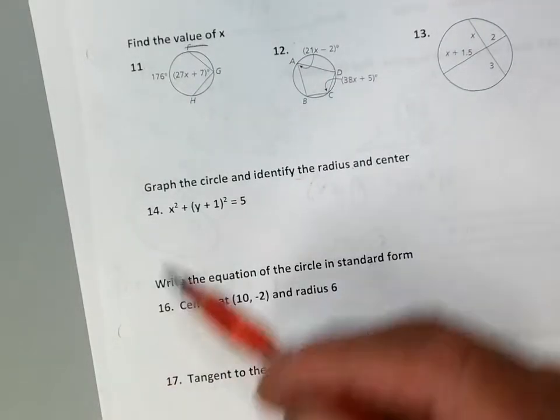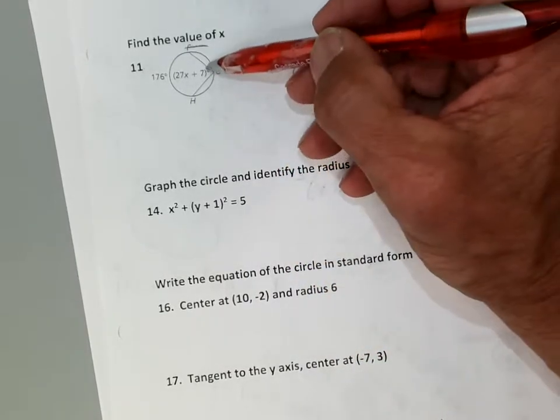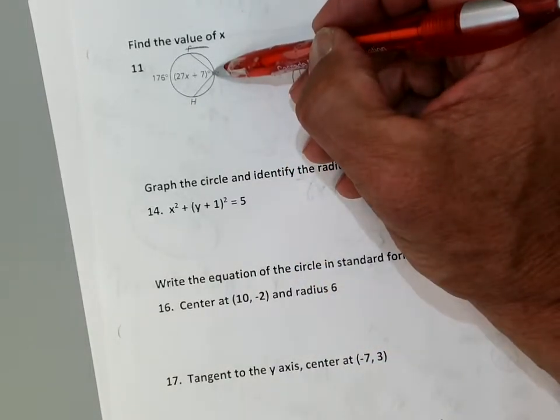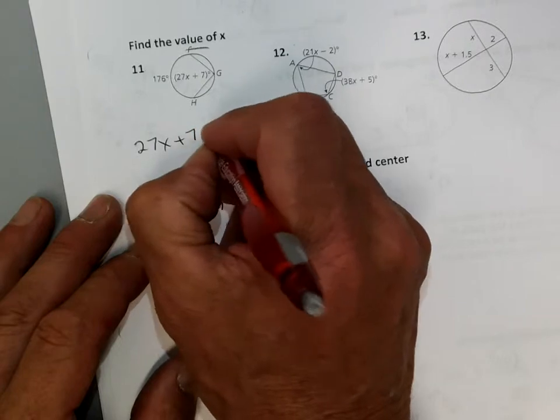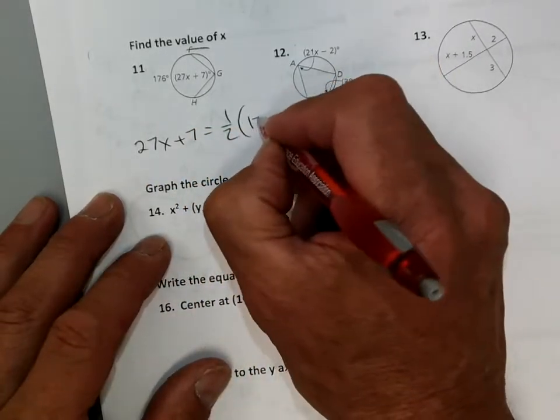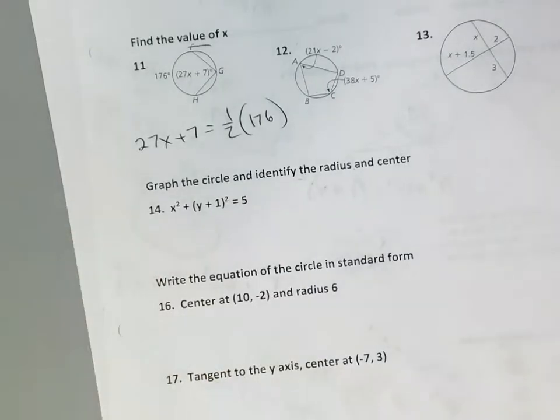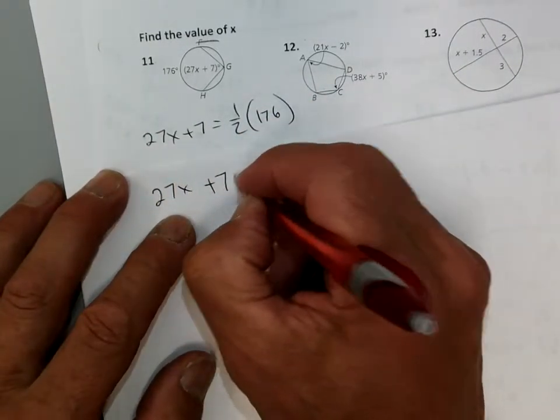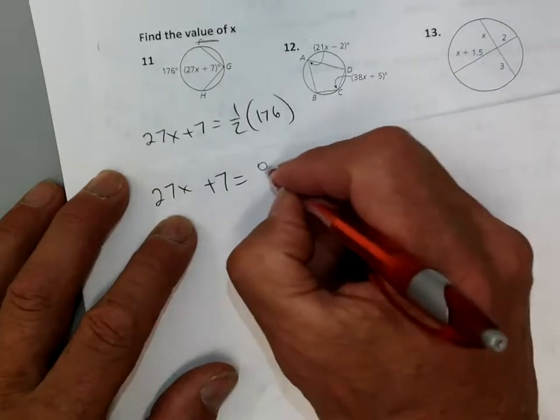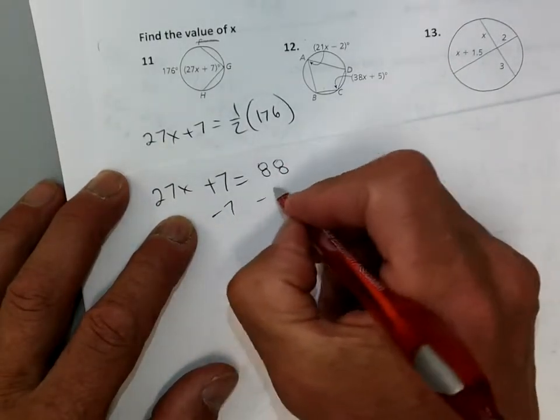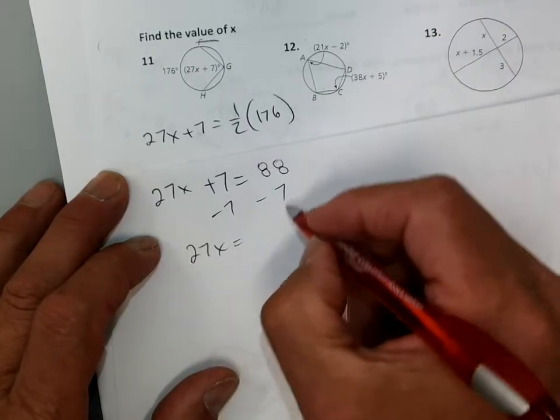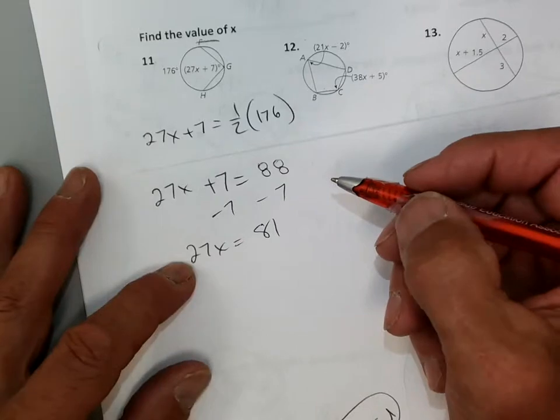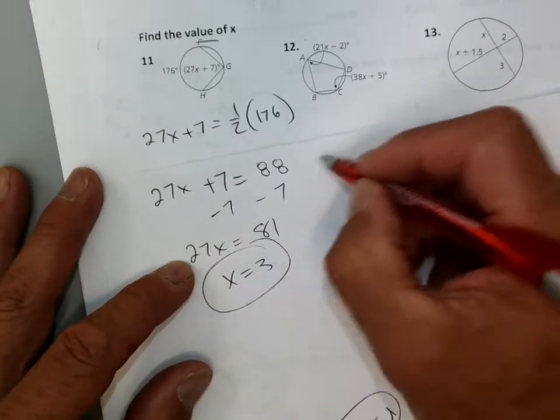Okay. Now, 11. And I'll do the work on computer, but this is an inscribed angle. It is equal to half its arc. So we're going to go 27x plus 7 equals half of its arc. I'll do that work on a separate sheet of paper so you can see it. So 27x plus 7 equals, what's half 170? Is it 85? Thank you. And then minus 7. 27x equals 78, what's that, 81. Divide, and I think I get 3, don't I? Yep. Okay, how's that?